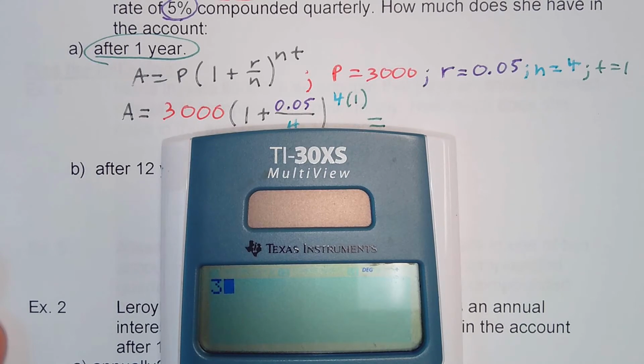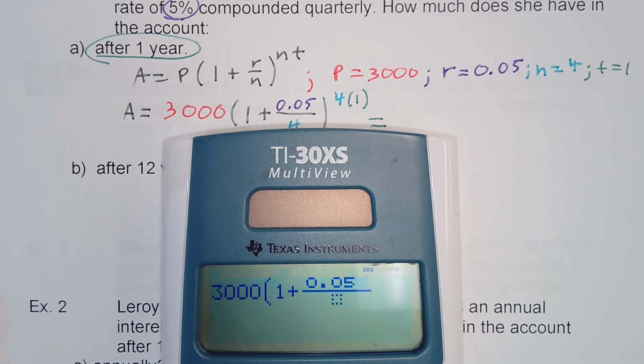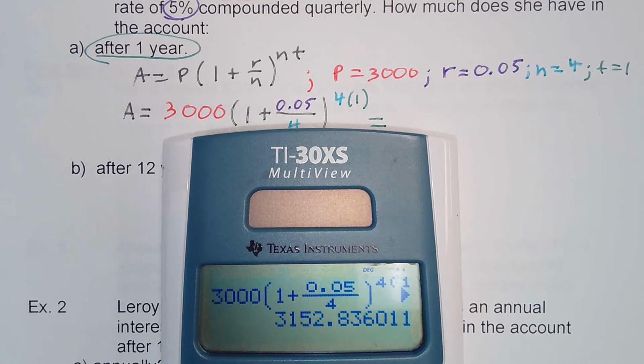So I'm going to type 3,000. Oops, one too many zeros. Parentheses, 1 plus, do your fraction key, 0.05. Hit the down arrow, 4. Hit the right arrow, close the parentheses. Now do your caret key, 4 parentheses 1. Hit enter.